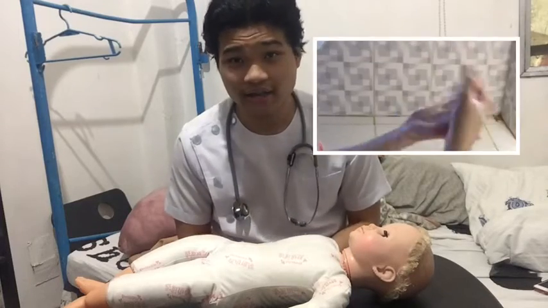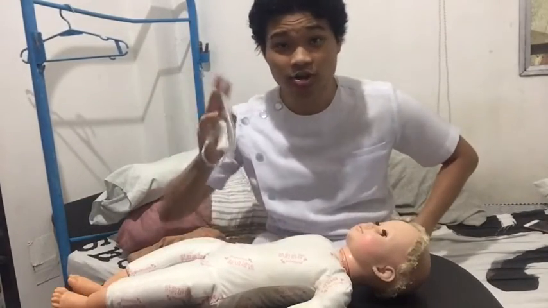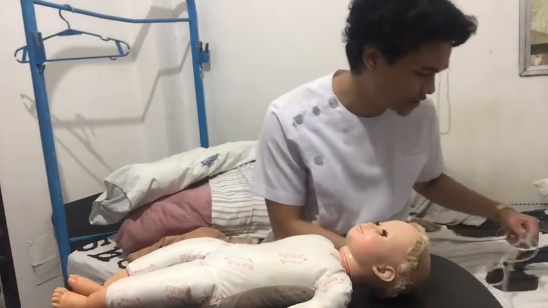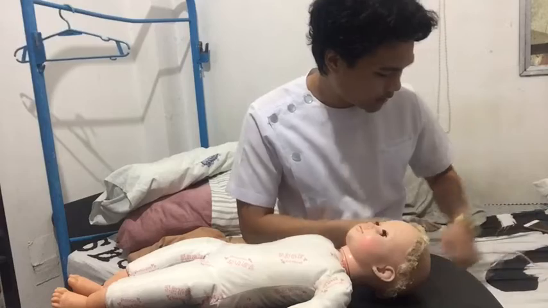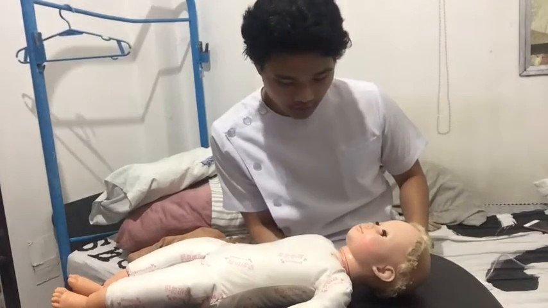What we're going to first be doing is we're going to be washing our hands. After washing our hands, we're going to be getting the oxygen cannula that we're going to be using. And we're going to be attaching this to the oxygen tank. And we're going to be adjusting the oxygen tank to the desired flow rate for the client.